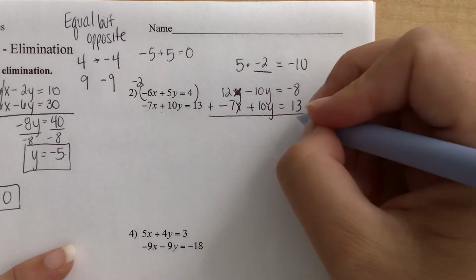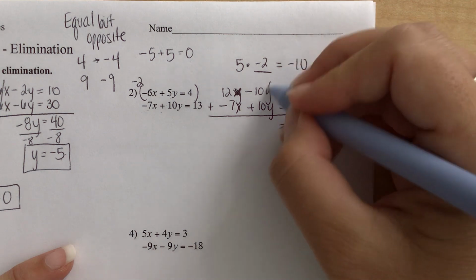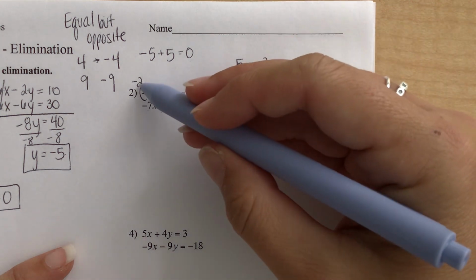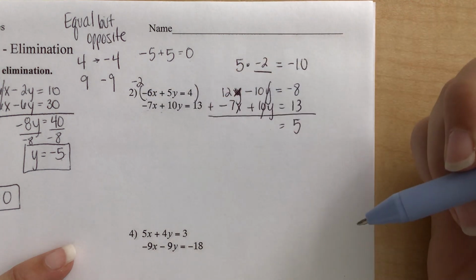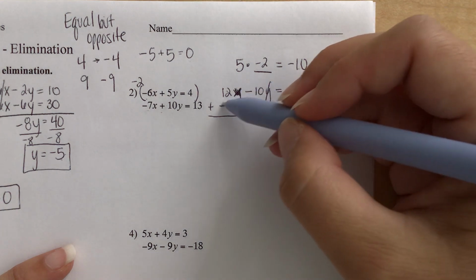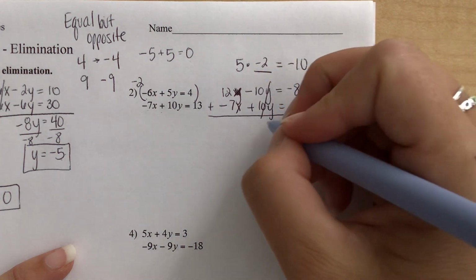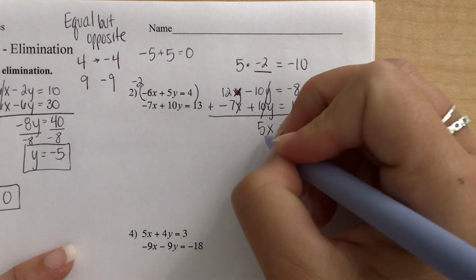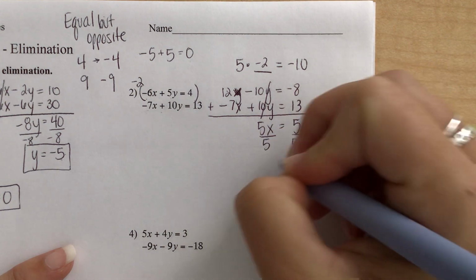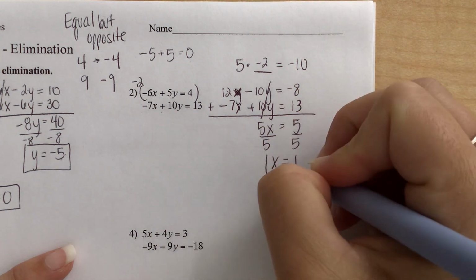So negative 8 plus 13 gives me 5. My y's cancel. That was the whole point of doing this, right? Is to be able to get rid of a variable. And now I have 12x plus negative 7x, and that gives me 5x. Divide each side by 5, and I get x equals 1.